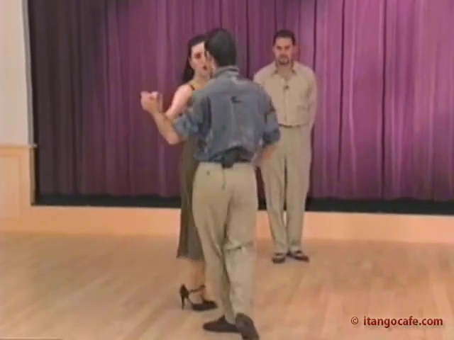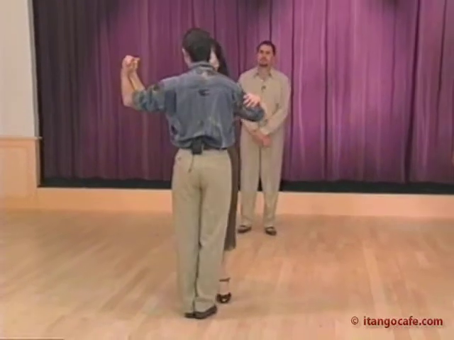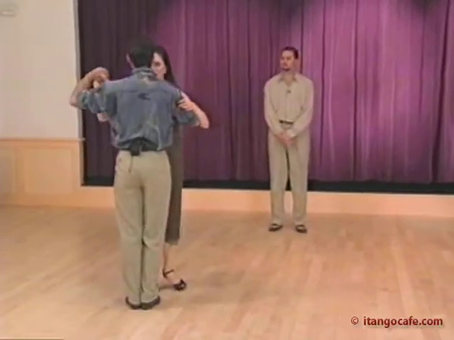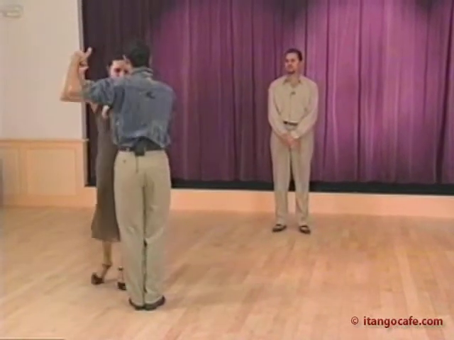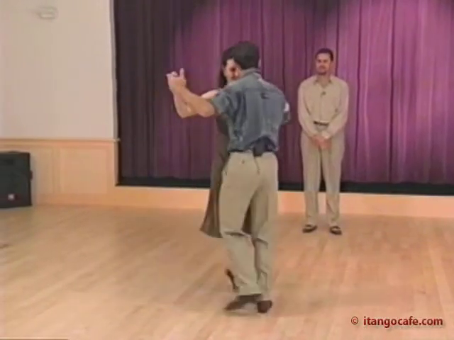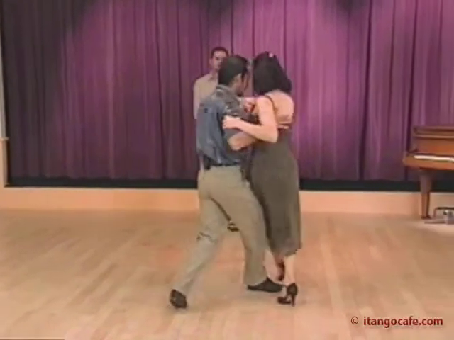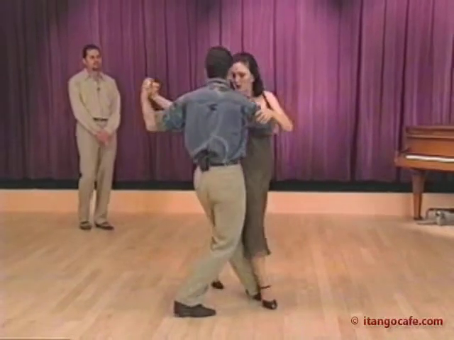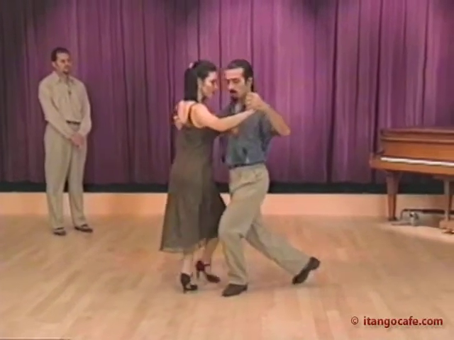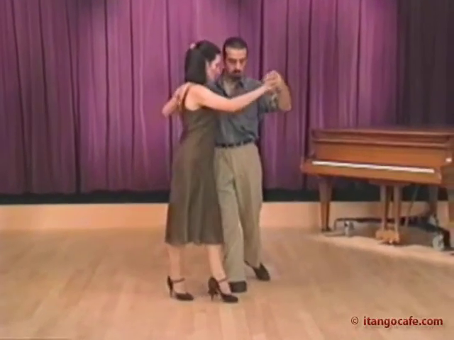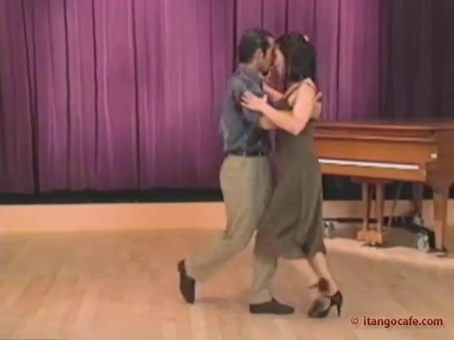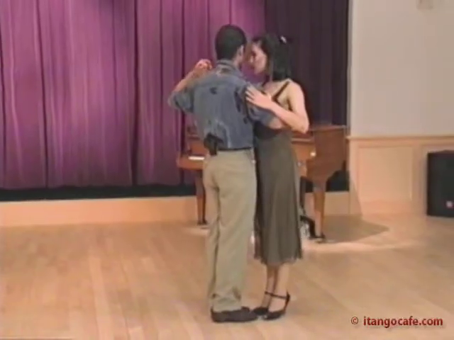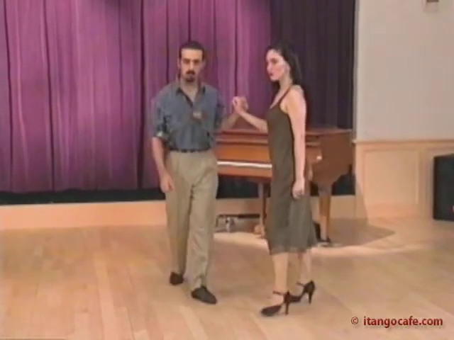Let's look at it from another side. Here's the woman's turn, we cross behind and do the first sacada. And in the second sacada, we turn. Step back, touch the floor, do the pivot and resolve the step.